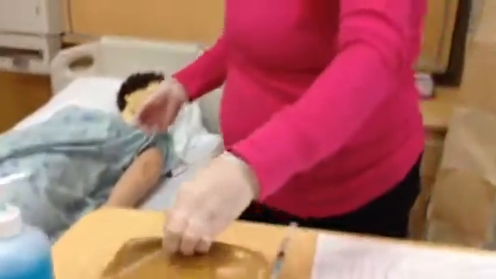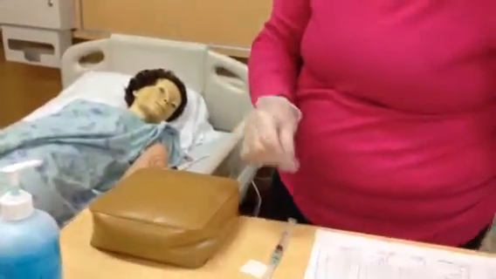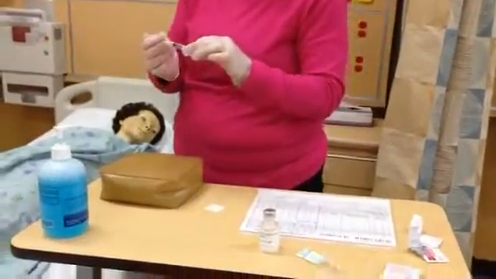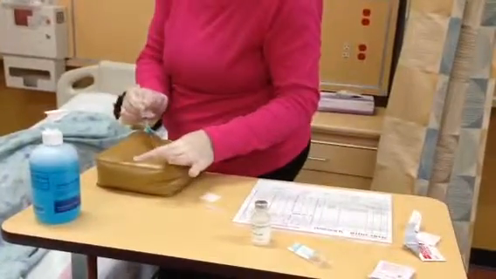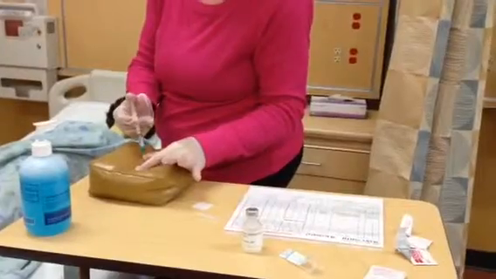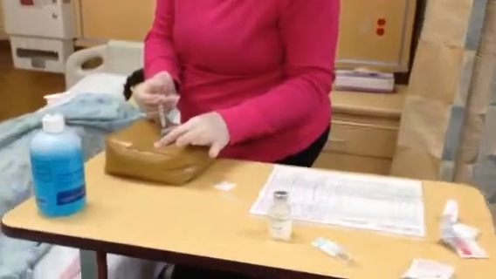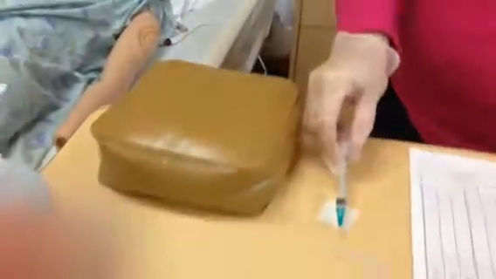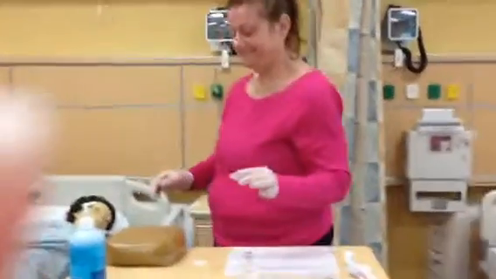I would swab using an outer motion and circle. Because of this injection, I will be using the Z-Track method. So I will get my injection, take the cap off, come up, point, and I will insert. Pull that out, and then I would release. Again, I will take my needle using the scoop method, put this back on, and then throw that into my sharps container.